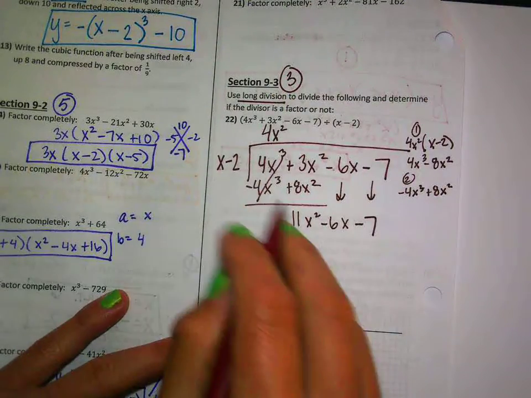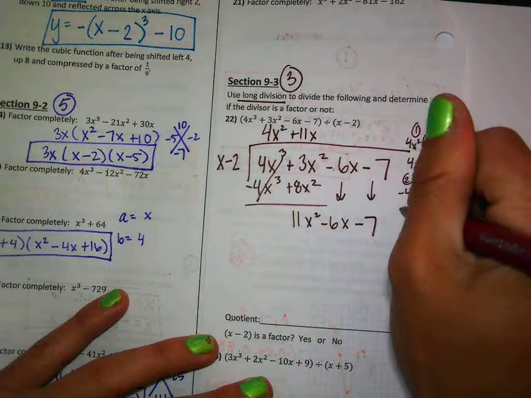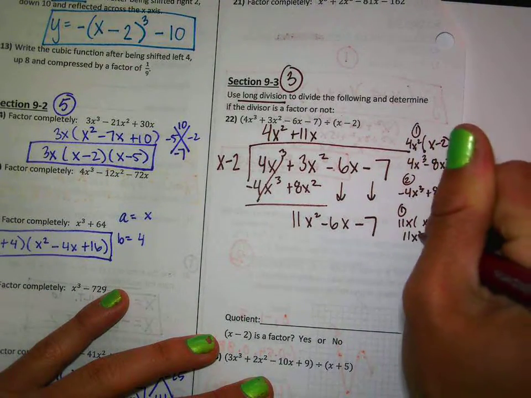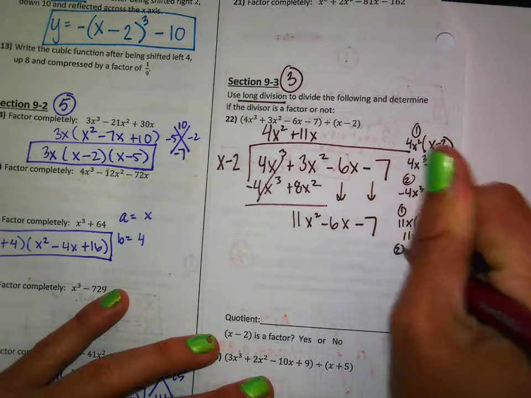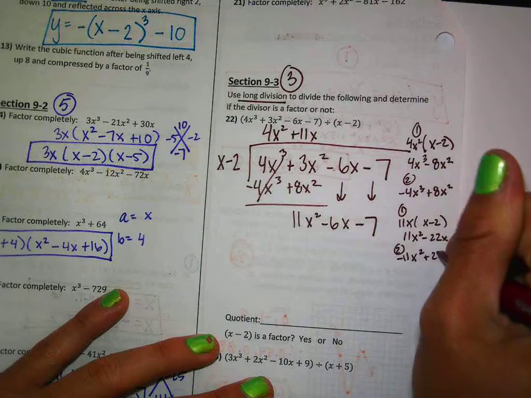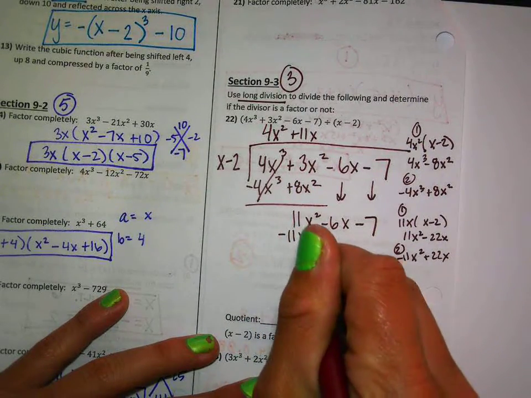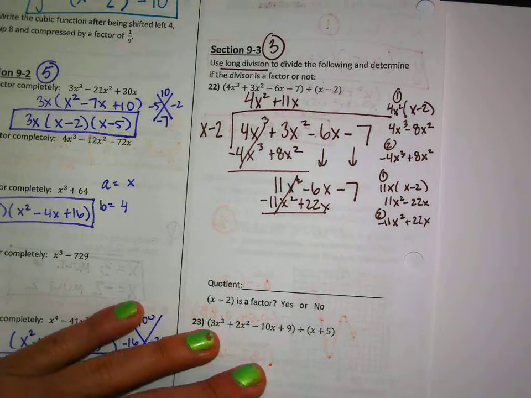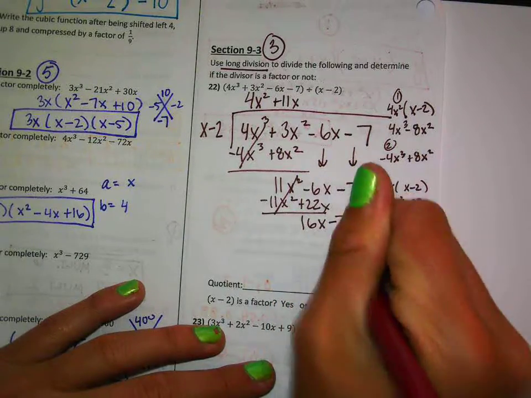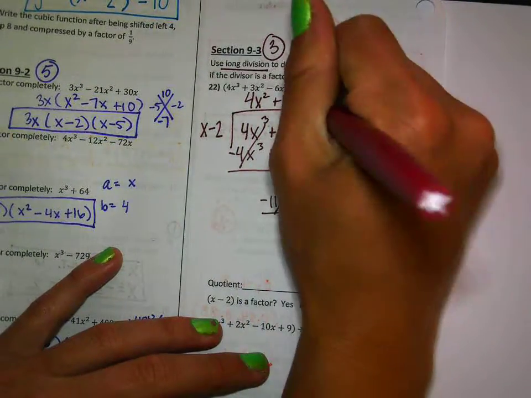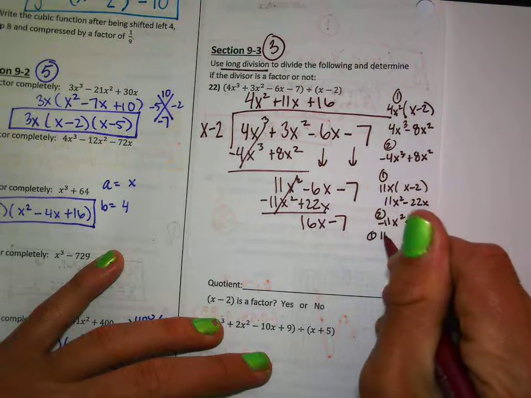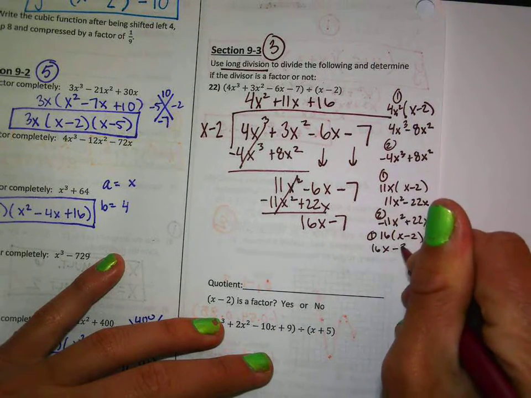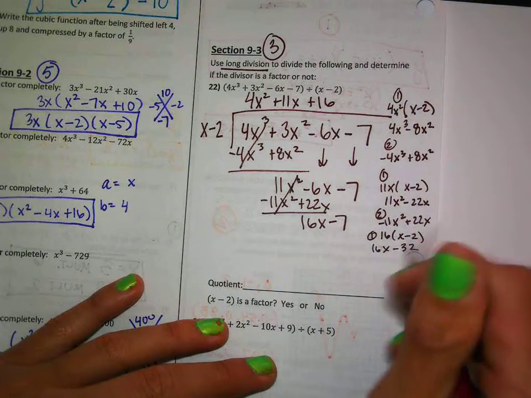Good. And then x times 11x. So over here, 11x times x minus 2. Good. Second step. Stick it underneath. Plus 22x. First guys cancel, so I know I did it right. 16x minus 7. What times x will give you 16x? 16. So 16 times x minus 2. Good. 16x minus 32.